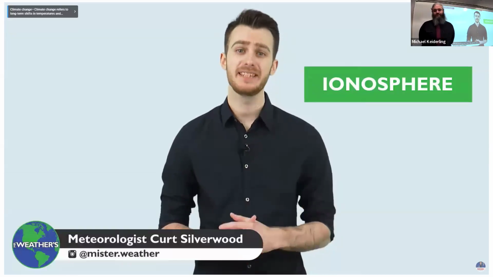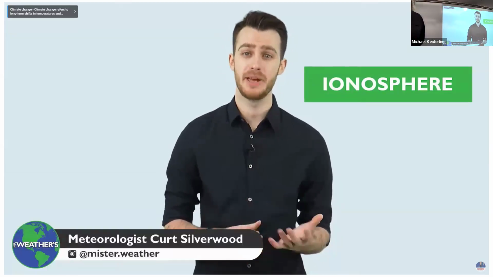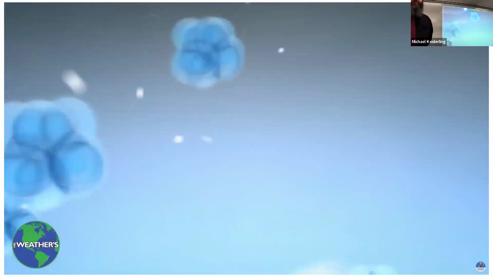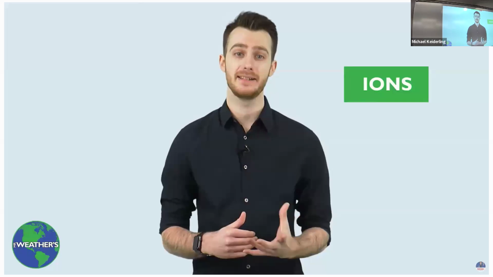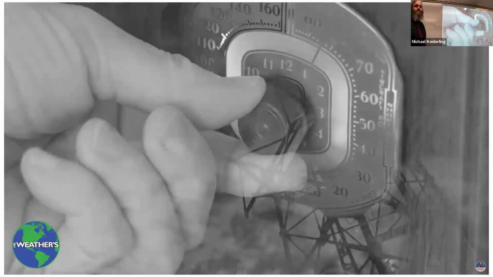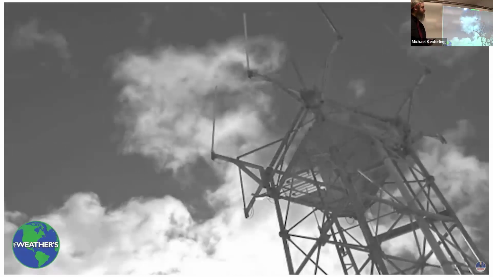Hey, I'm Mr. Weather. Did you know there's a non-distinct atmospheric layer? It's called the ionosphere, and it's a series of regions in parts of the mesosphere and thermosphere, where high-energy radiation from the sun knocks electrons loose from their parent atoms and molecules. The electrically charged atoms that are formed are called ions. There are three main regions of the ionosphere that fall in the upper part of the mesosphere and lower parts of the thermosphere. We have used the ionosphere to boost radio communications in the past before satellites became common.